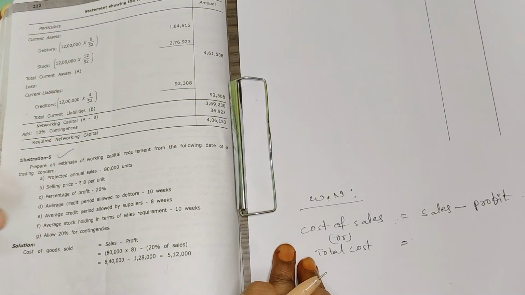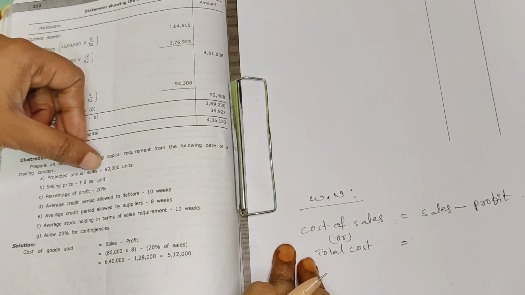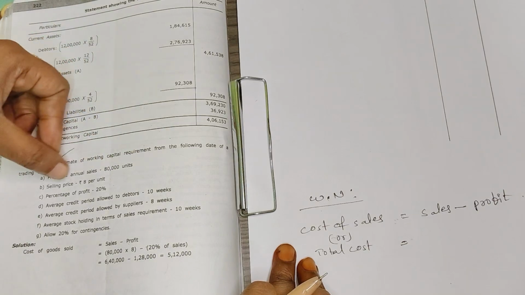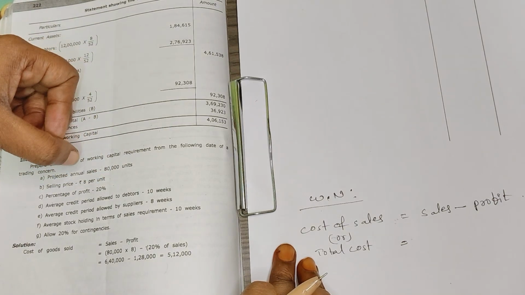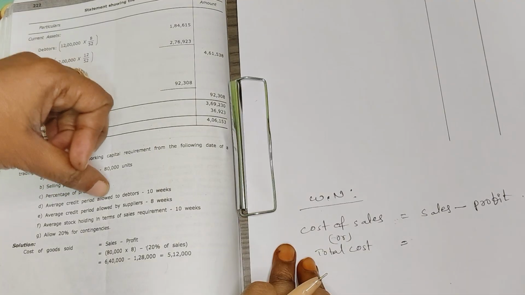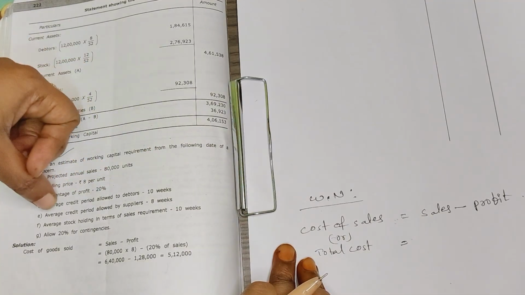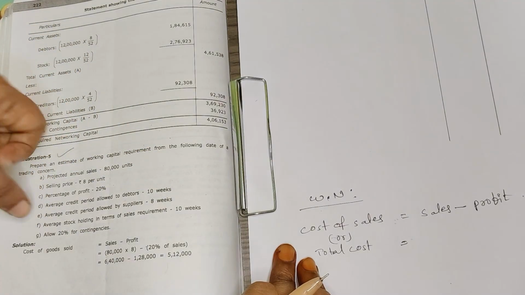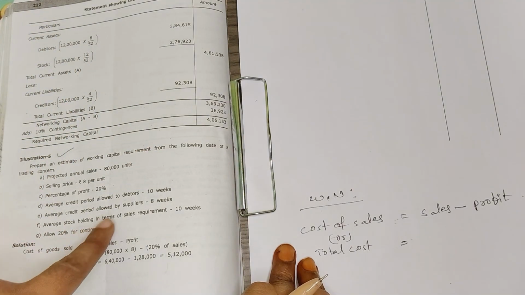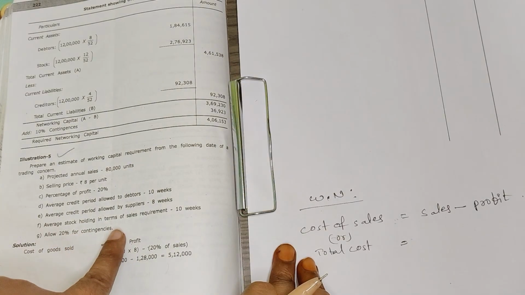Here given some details. See. Projected annual sales 80,000 units, selling price 8 per unit, percentage of profit 20%, and average credit period allowed to debtors 10 weeks, average credit period allowed by suppliers 8 weeks, and average stock holding in terms of sales requirement 10 weeks. Allow 20% contingencies.